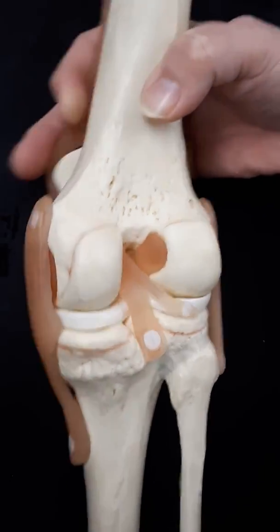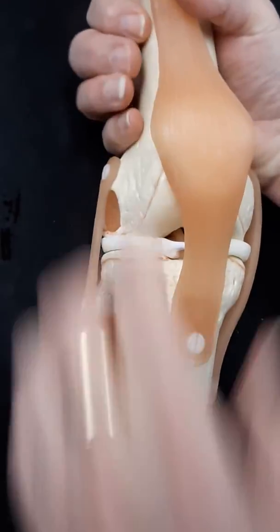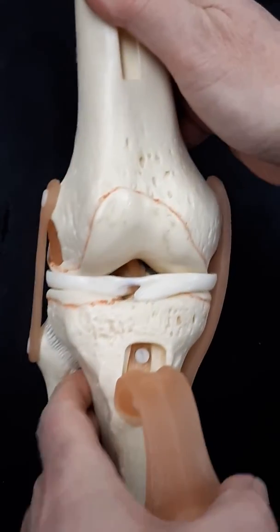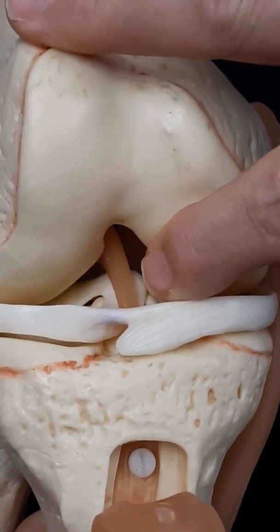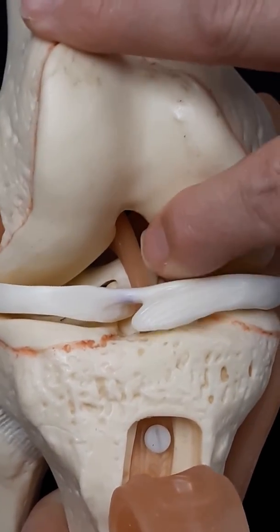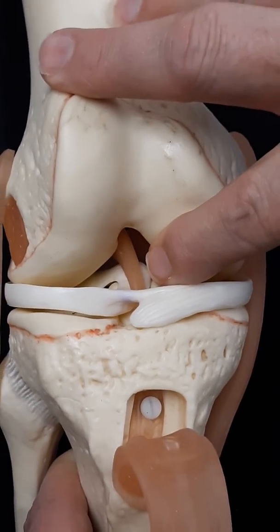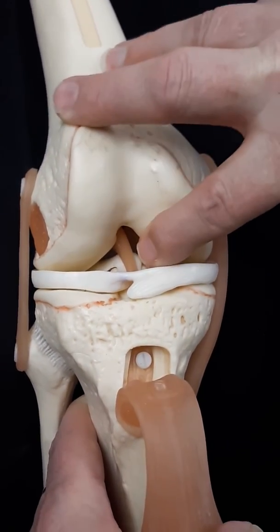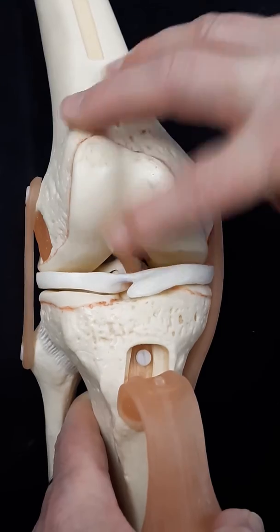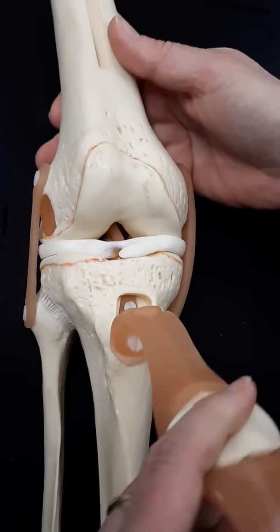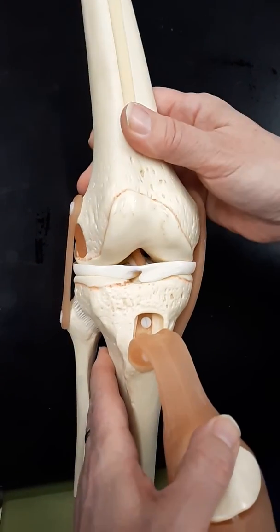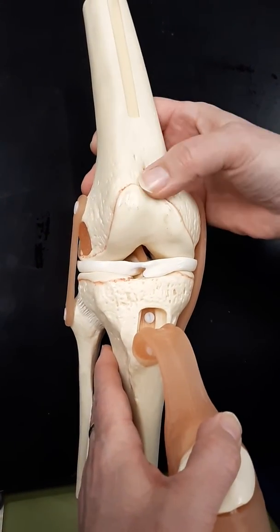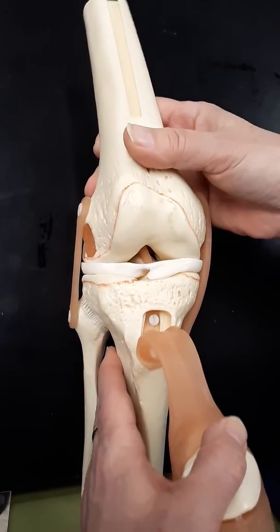but I'm going to turn the model back over and remove the patella again. And I'm going to bend the knee, and that is the anterior cruciate ligament that people frequently in sporting events, for example, will tear and require surgery. So that's the one. And remember that a ligament is an attachment that goes from bone to bone, whereas a tendon is an attachment that goes from a muscle to a bone.